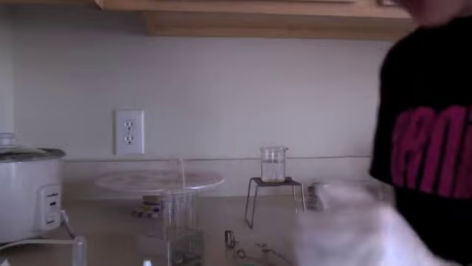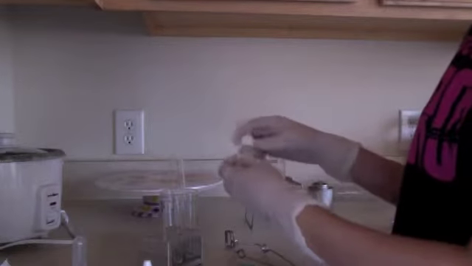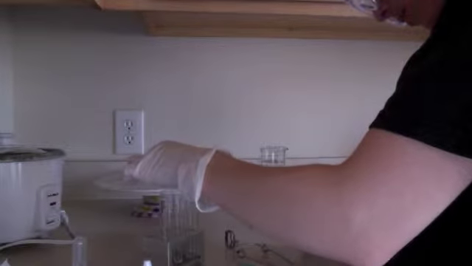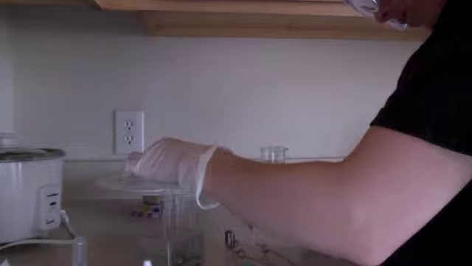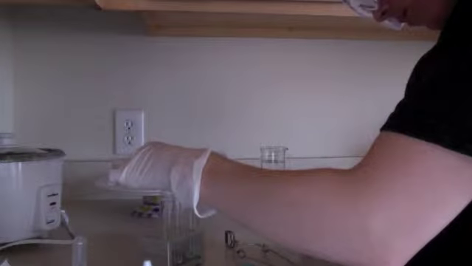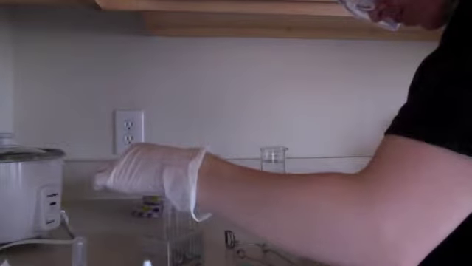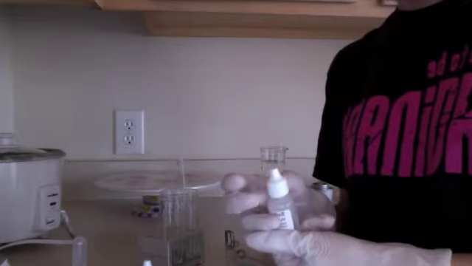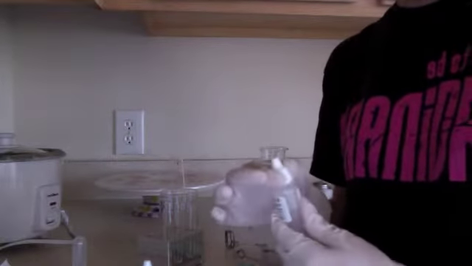Now we're going to add 2 drops of sulfuric acid to each test tube. Then we're going to gently agitate each test tube to mix the acids and alcohols.